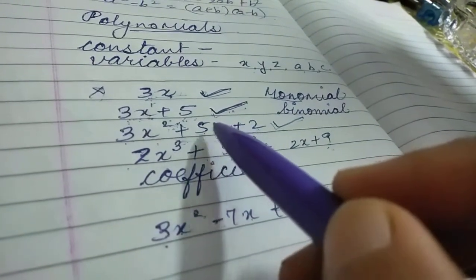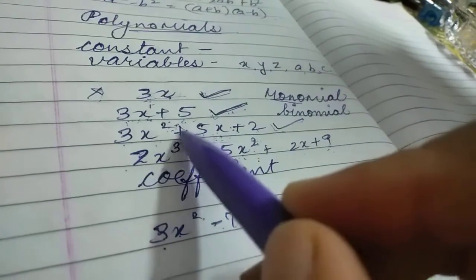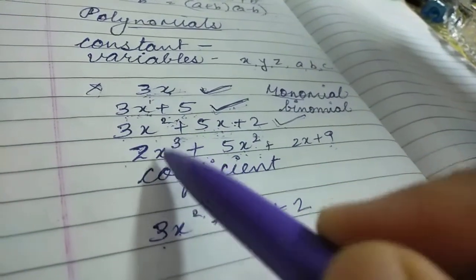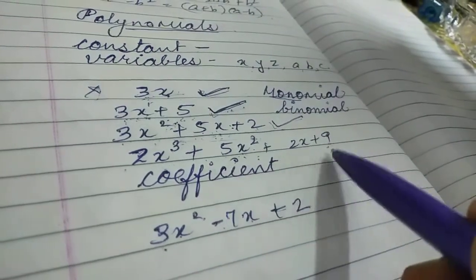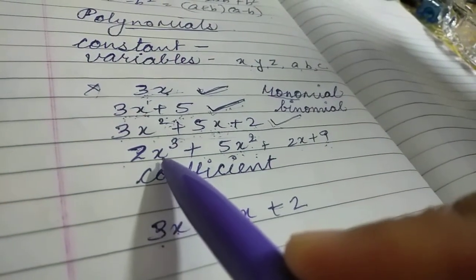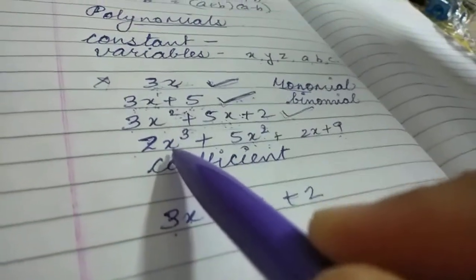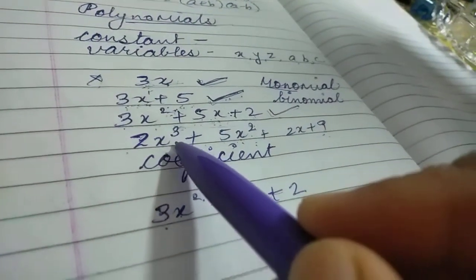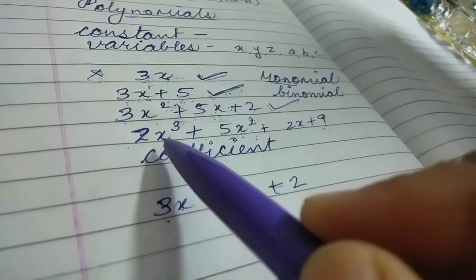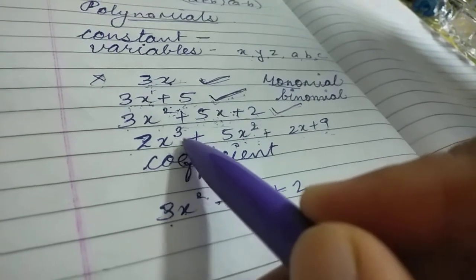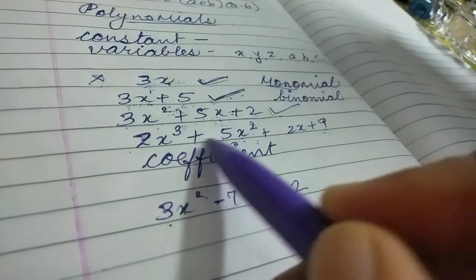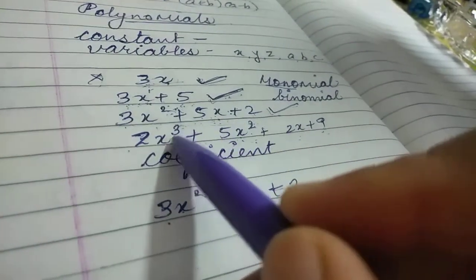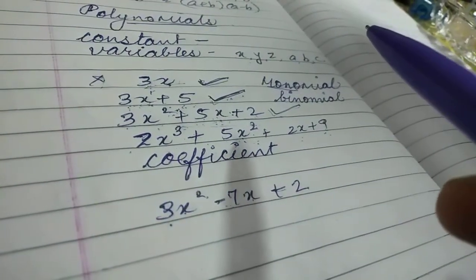We have to see the highest degree, the highest power of the variable. Here we see 2x cube plus 5x square plus 2x plus 9. So the highest degree of the variable x in this polynomial is 3. So the degree of this polynomial will be 3.